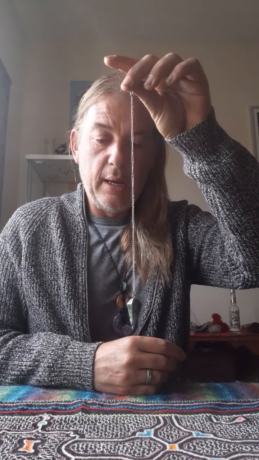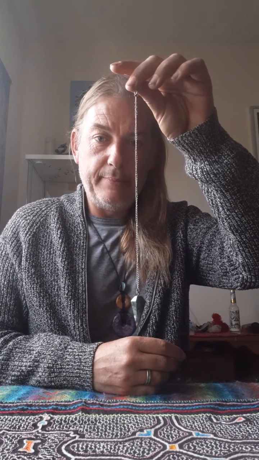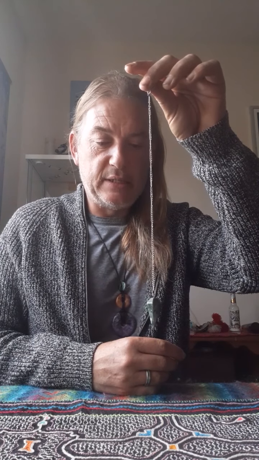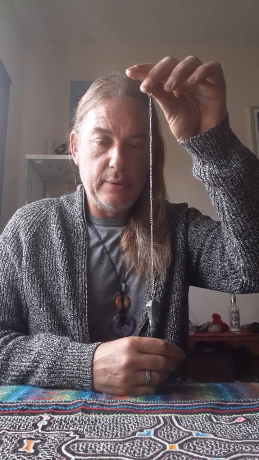When we're using pendulums, the first thing to do is to calibrate the pendulum. So we ask it to show us yes and no. Show me yes. It works better in my left hand. And now show me no. And you can see the pendulum now showing me no. And then return to neutral.